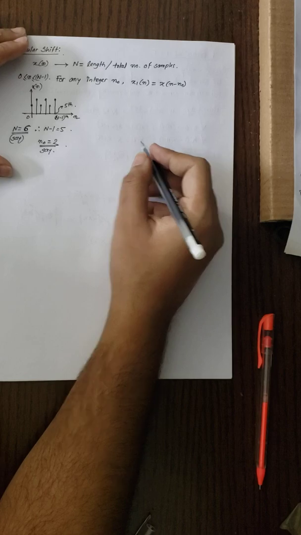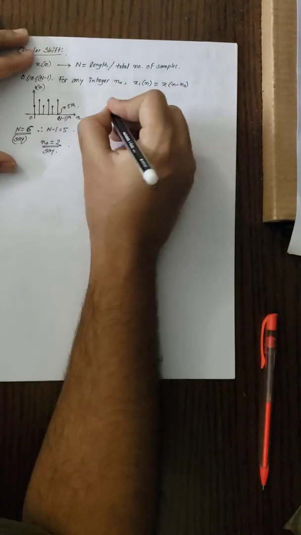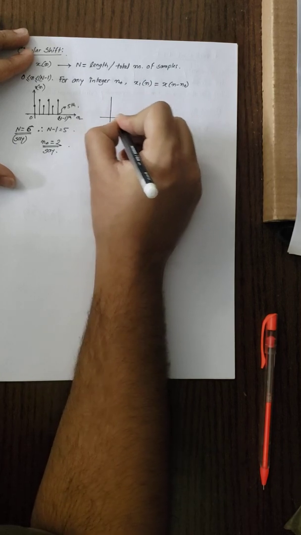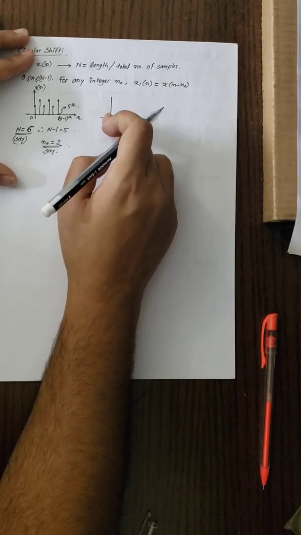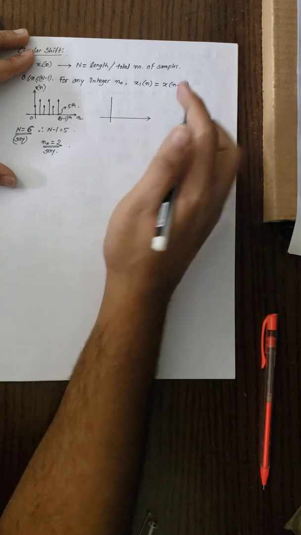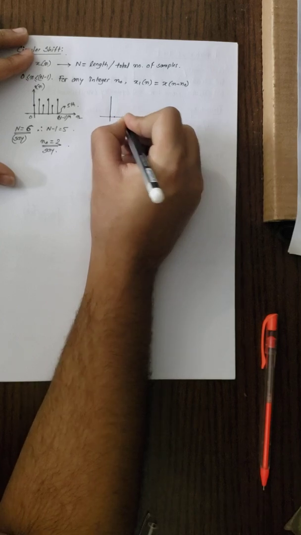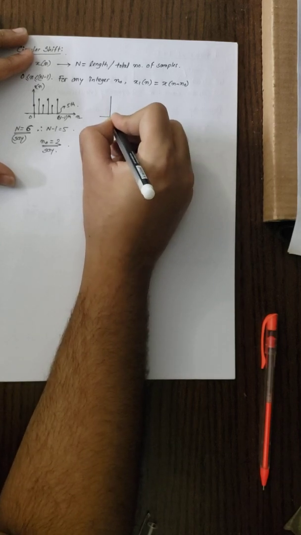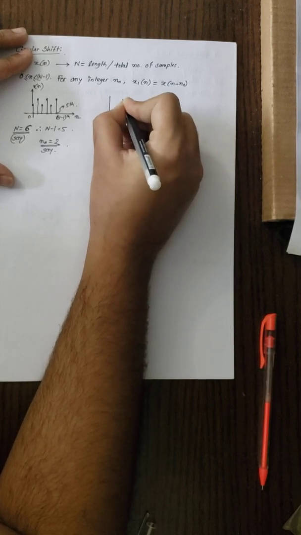So in case of our linear shifting, which I have shown over here, the signal will look something like this. Since there is a negative sign, the signal will be delayed from the previous position. So it will start 2 samples later. This is the first sample, this is one delay, this is another delay, and the signal will go over here.